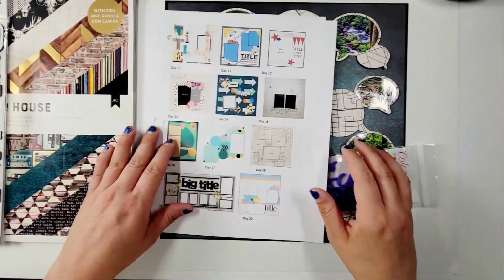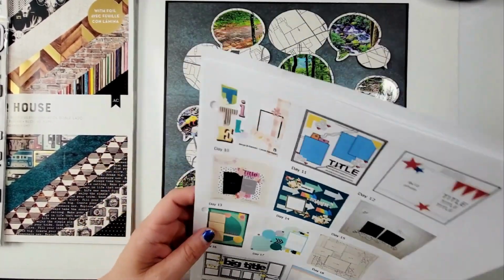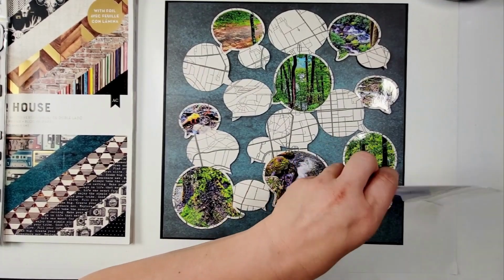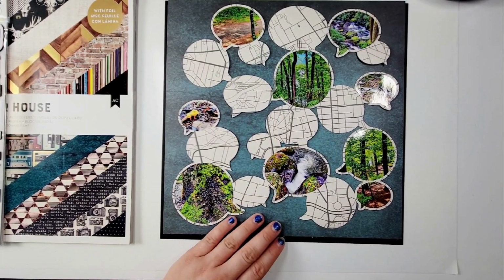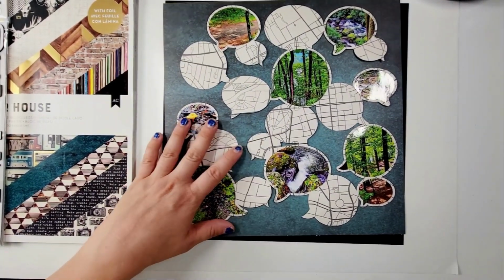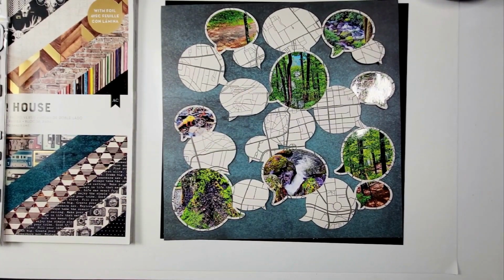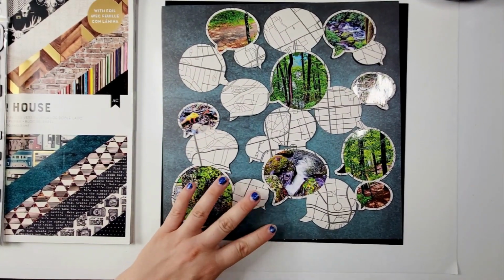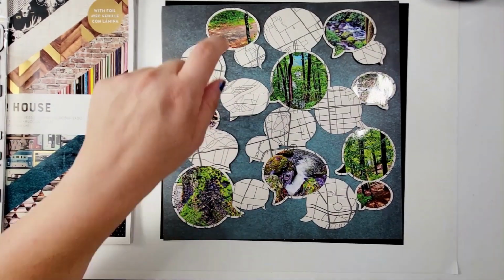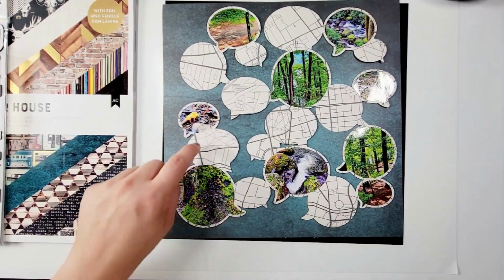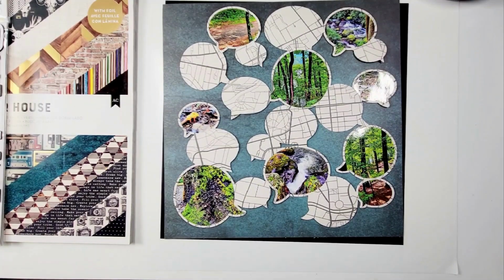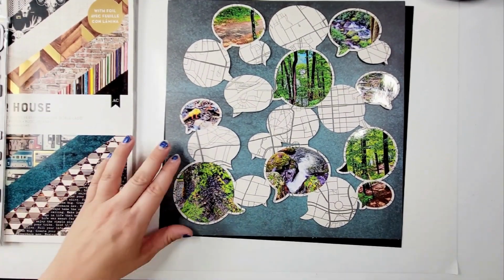This is Miranda from My Scrappy Life, and this is a process video for Confessions of the Paper Addict cut file shop, where I am using speech bubbles as my cut file. This was released last year in May or June, and I am using it with all of these multiple photos of our trip while we were on one of our camping trips.